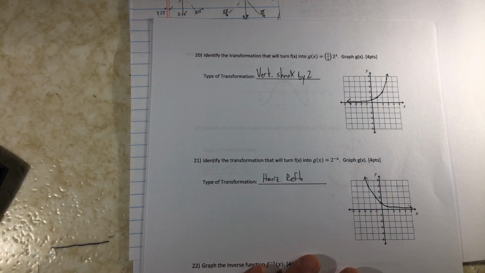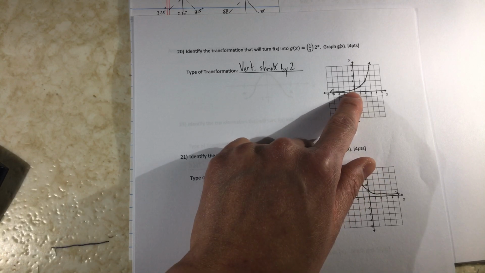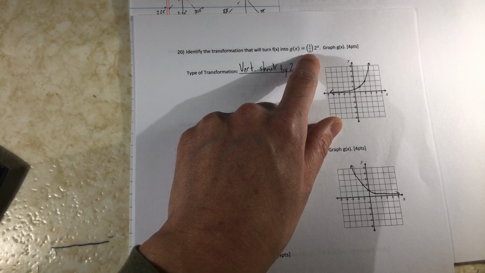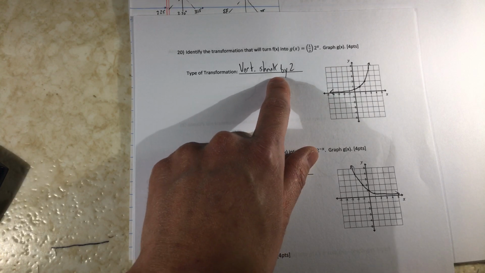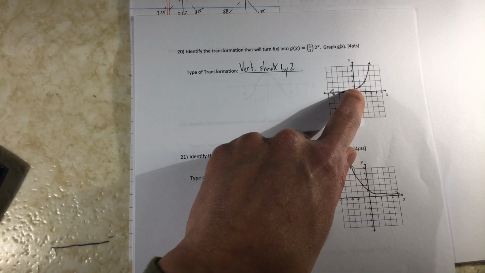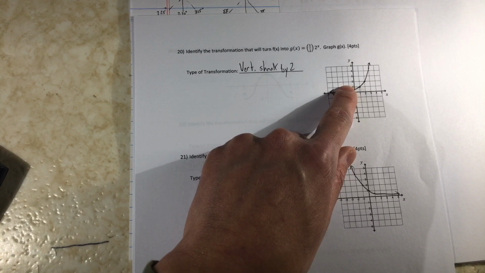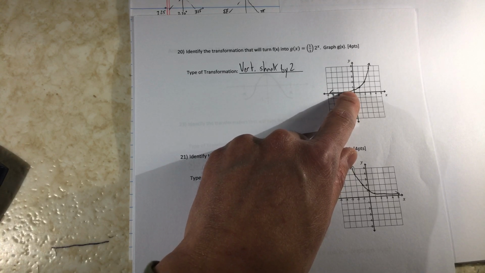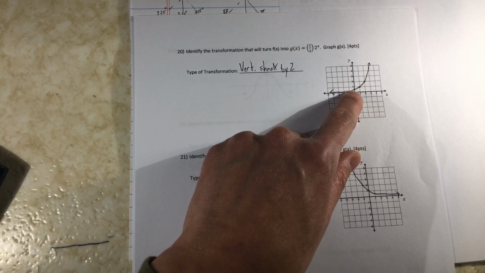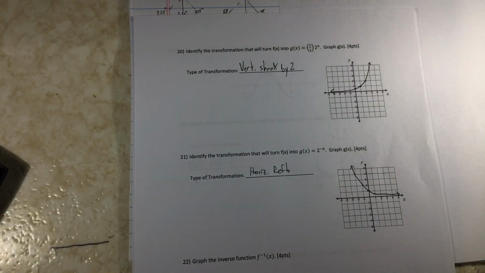So when I do these also, I think it's really important, I think I mentioned this in one of the reviews we did, to use relative points. So here we have a 1/2 on the outside, so that's going to be a vertical shrink. So basically the y components get cut in half, right? So all the y values get cut in half. So for example, this was 0, 1, but now it's 0, 1/2 because it's half the value. This was 1, 2, now it's 1, 1 because 2 halved is 1, etc. So all those numbers come close to the axis like that.